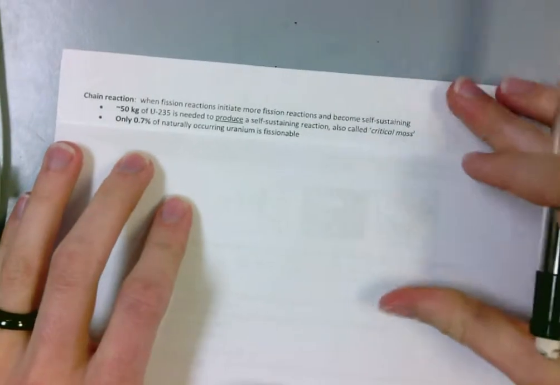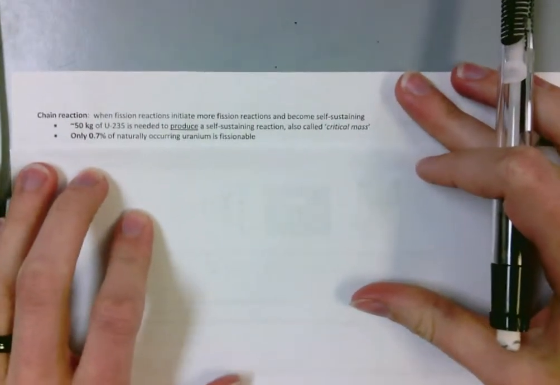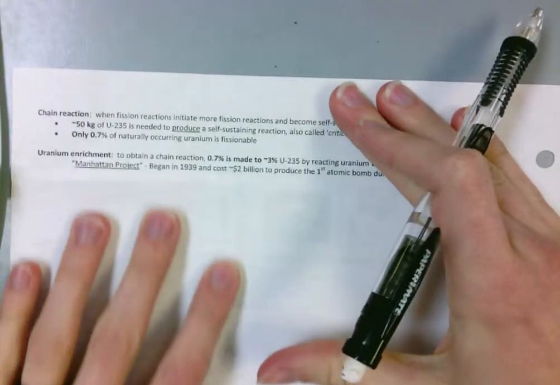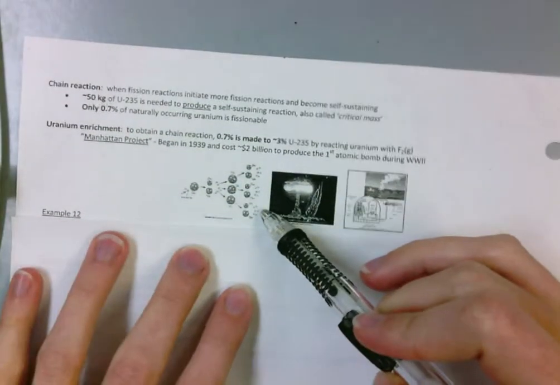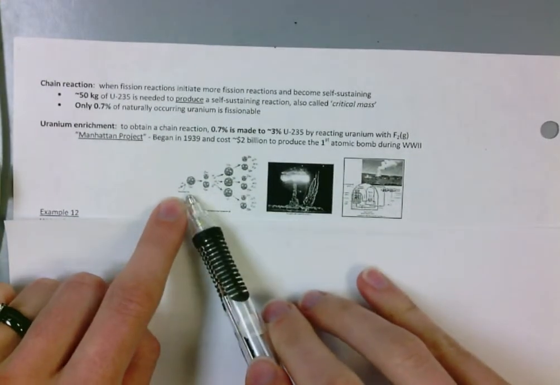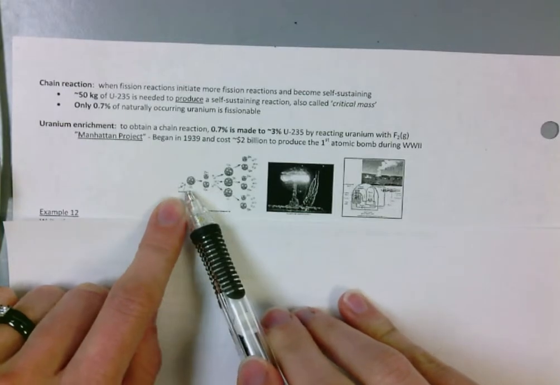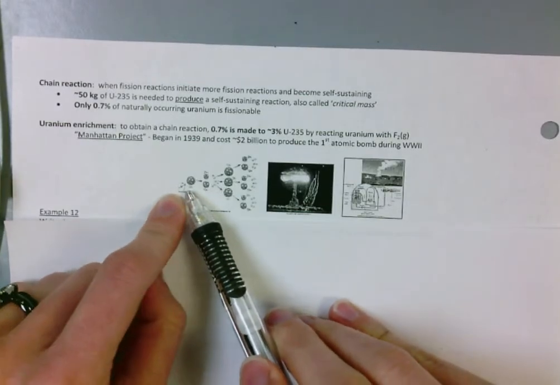So at the top of the next page, we talk a little bit more about what that means. Chain reaction: when fission reactions initiate more fission reactions and become self-sustaining. This diagram here is basically what's going on. We start with some unstable large nucleus.